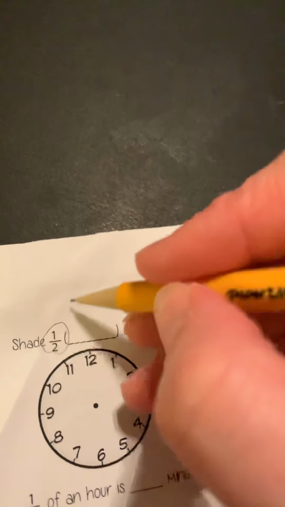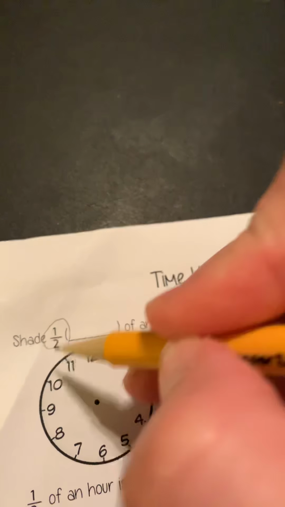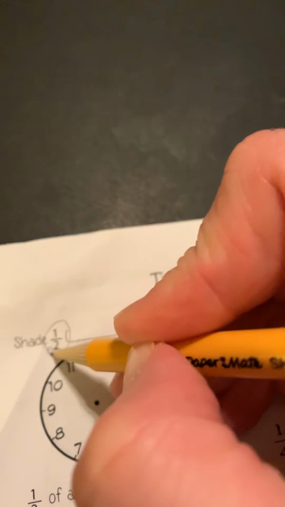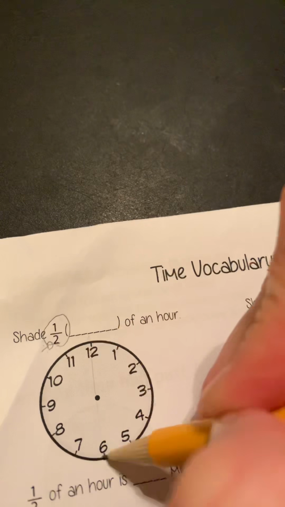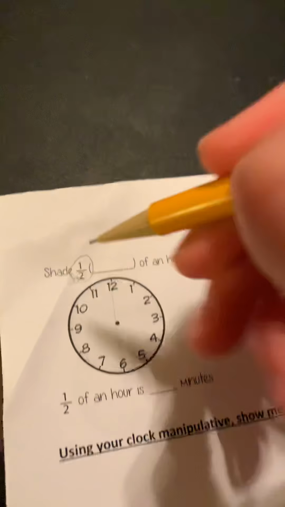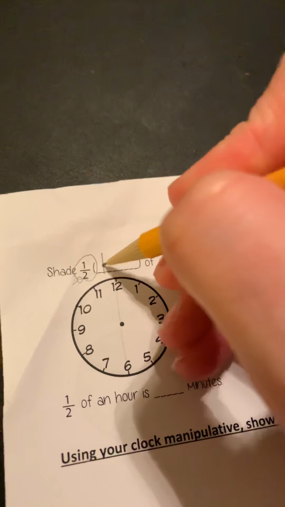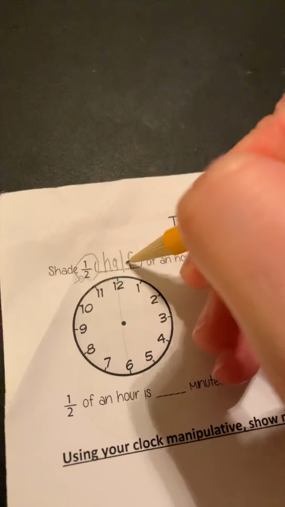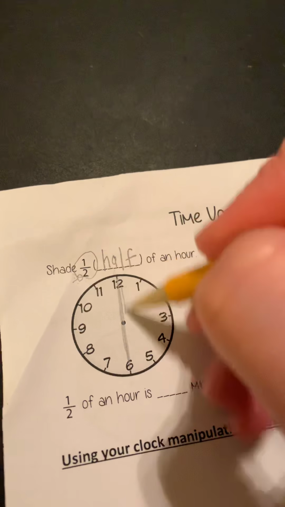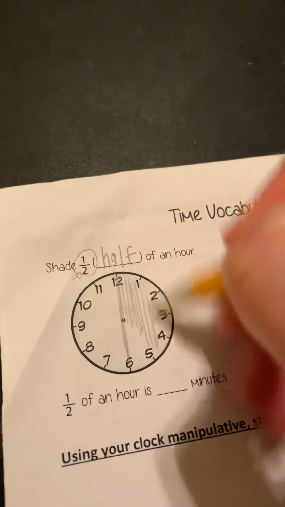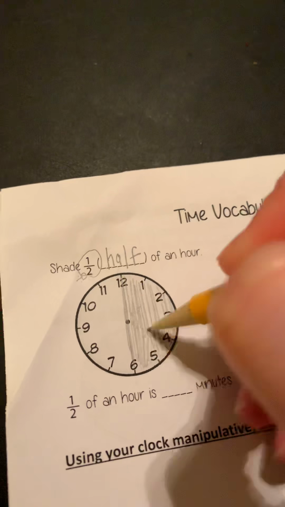If they struggle, by this point they shouldn't be struggling as much, but remember, say, well, what does the denominator mean? Divide by 2. So if I divide this into 2, you cut it in half. So that's what I would want in the blank. Shade half of an hour. If you divide the clock in half, they would be shading half of it.